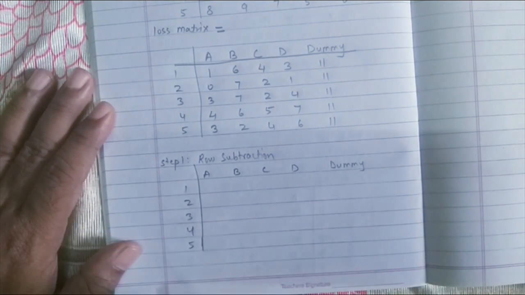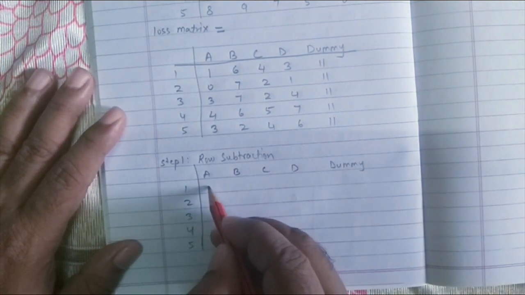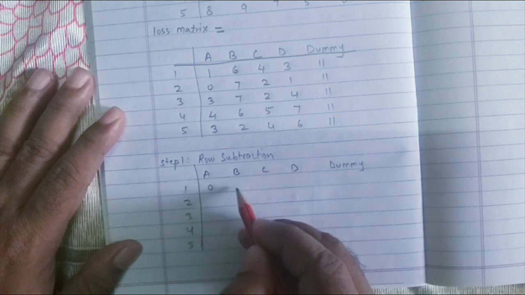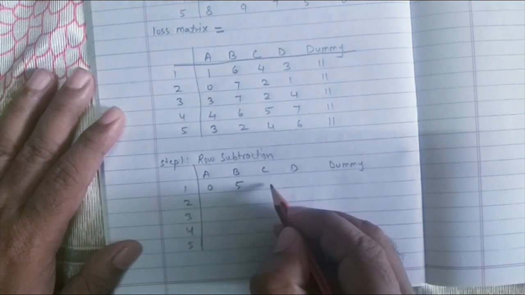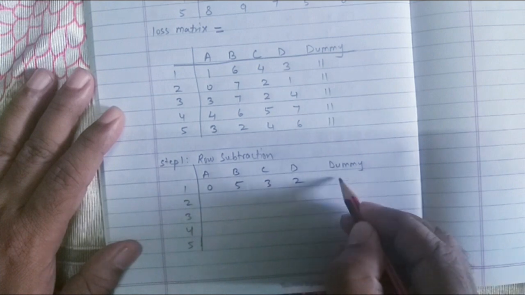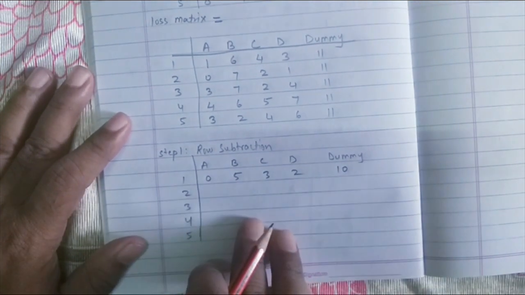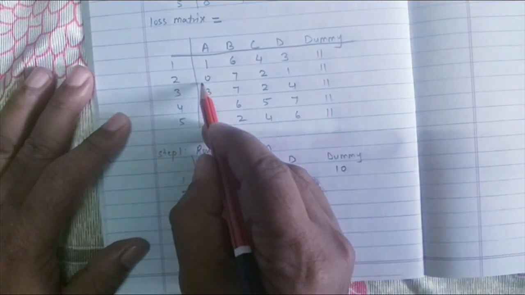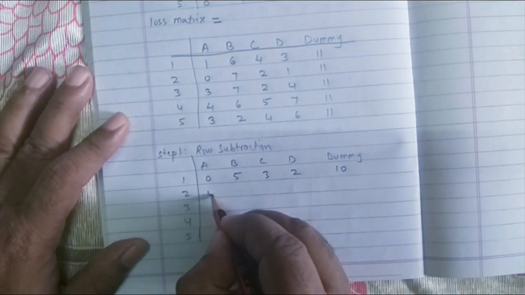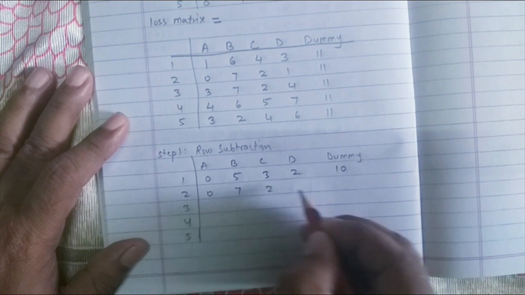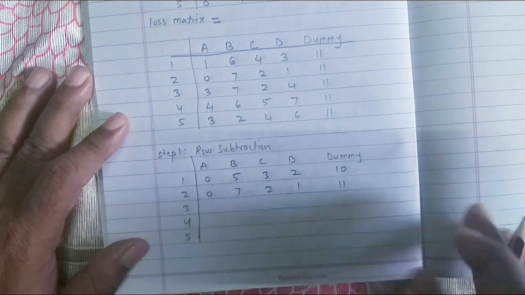This is 4. 1 minus 1 gives me 0. This is 5, 3, 2 and 10. Then the next one, we have 0 here, so there is no change in this row. So this 0, 7, 2, 1 and 11 unchanged.